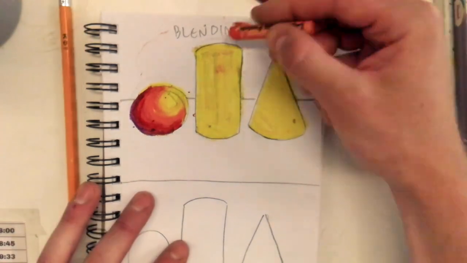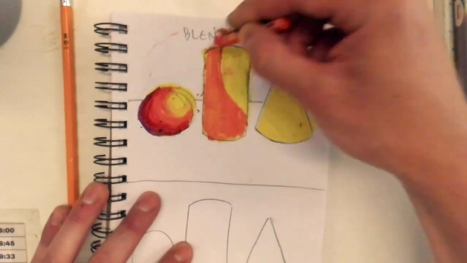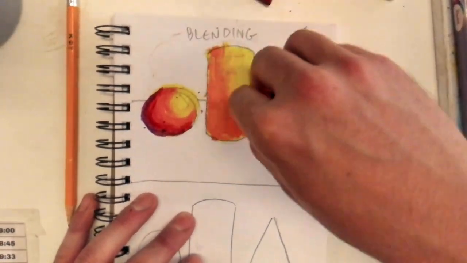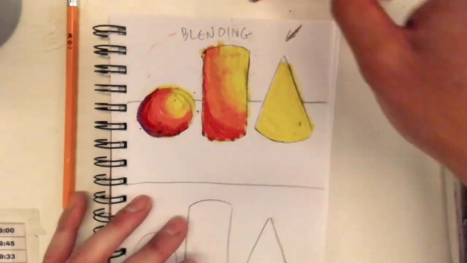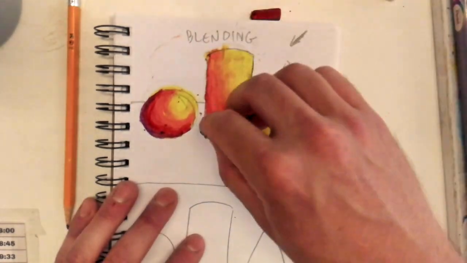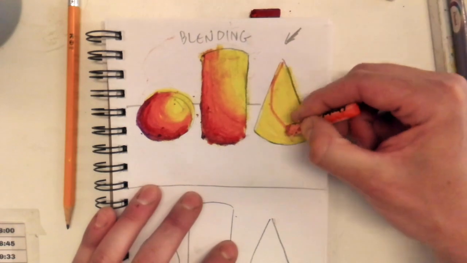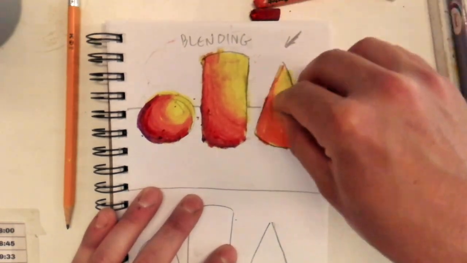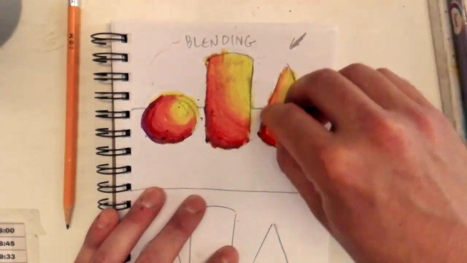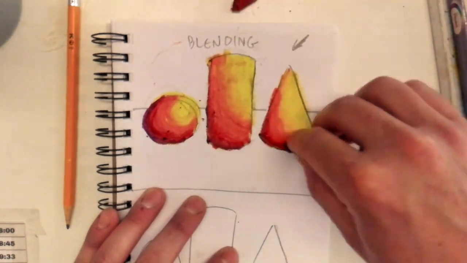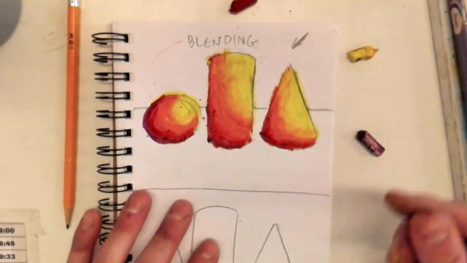Remember, you start with your base color, add your next darkest, then go back in with your base color and blend that, go to your next darkest color, and then take a step back and blend, and then go to your darker color. You always take a step forward, and then you take a step back with your lighter color to blend. This is blending with oil pastel.